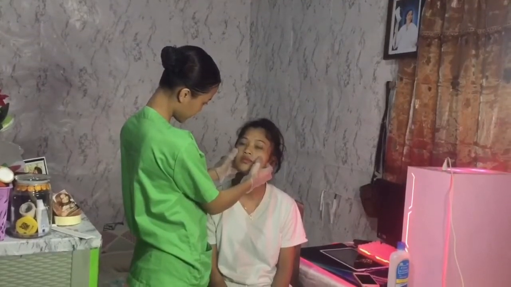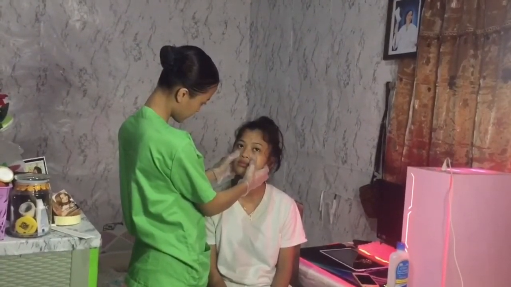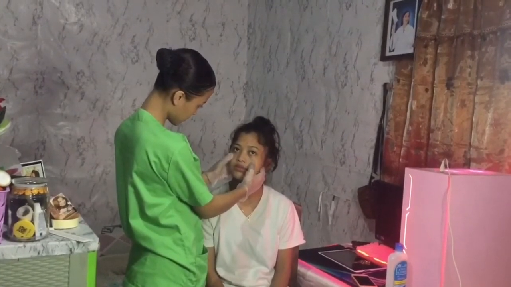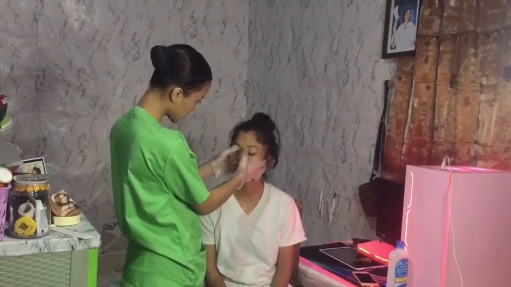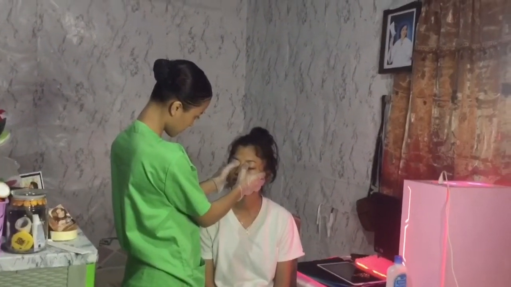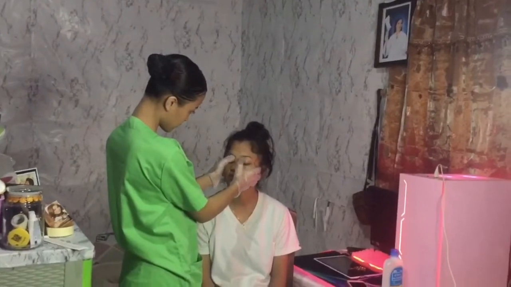By palpating both cheeks simultaneously, one can determine tenderness of the maxillary sinuses. And by pressing the thumb just below the eyebrows, we can determine tenderness of the frontal sinuses.